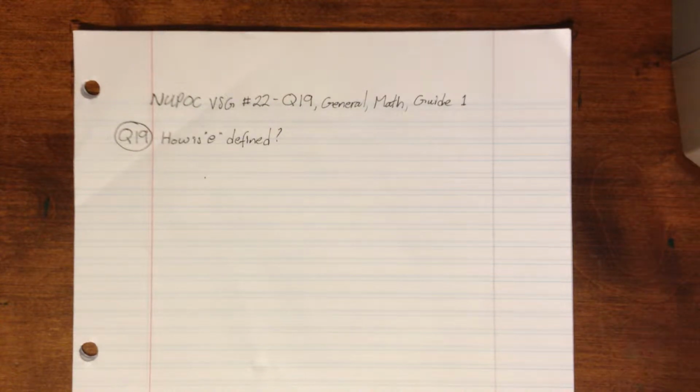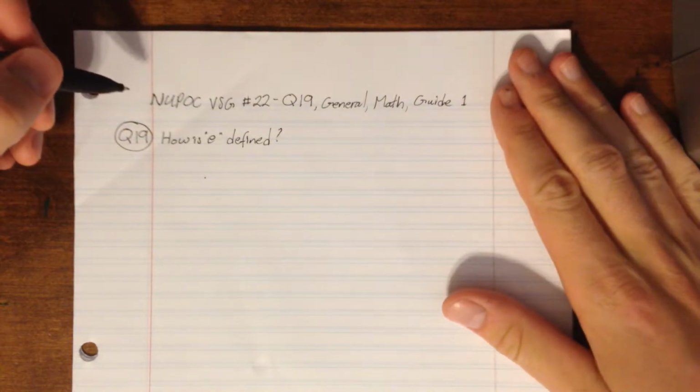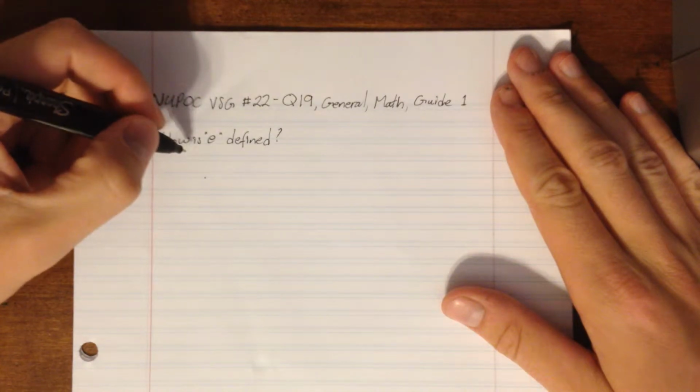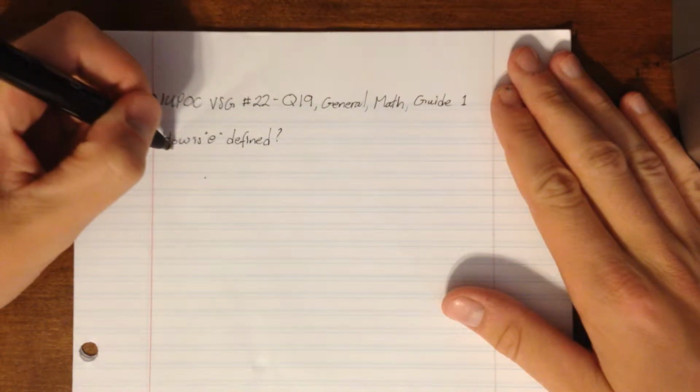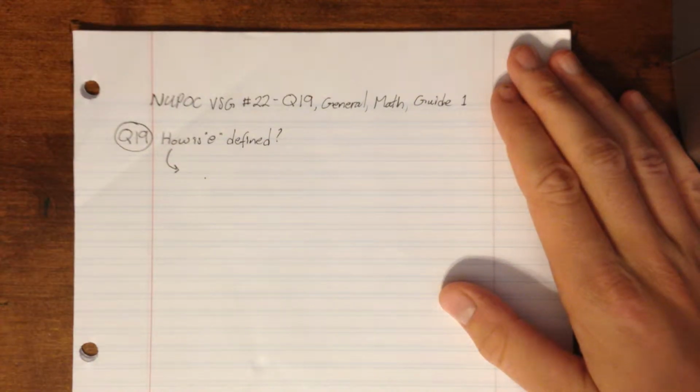So let's look at question 19 in the General Math section of Guide 1, which very directly asks us how is e, the base of natural logarithms, defined. So this should be pretty quick. There's a couple ways to define it. Number one is probably the more common way.